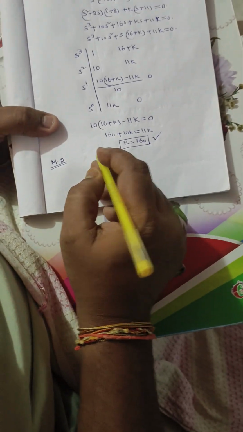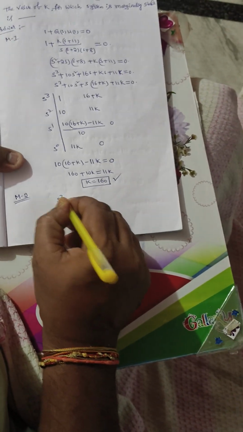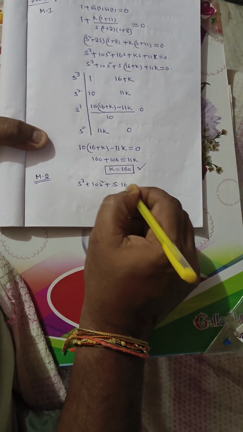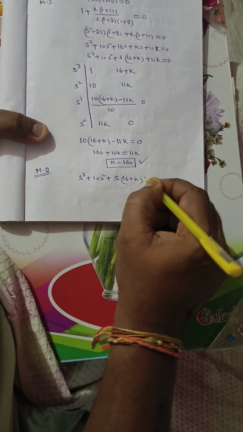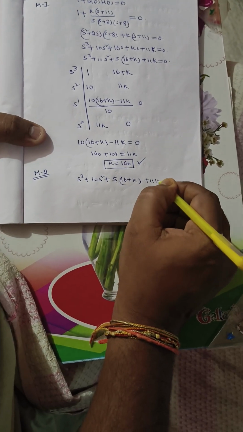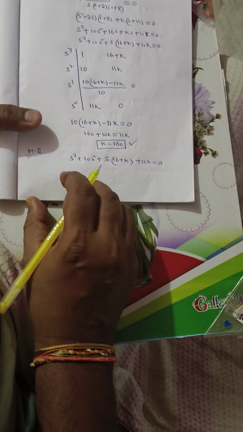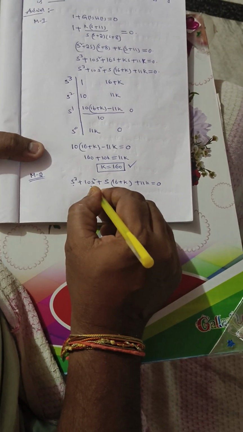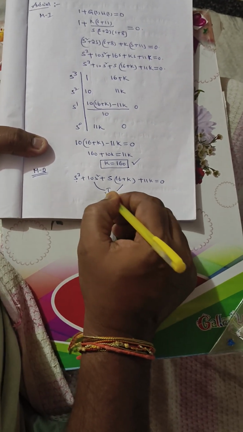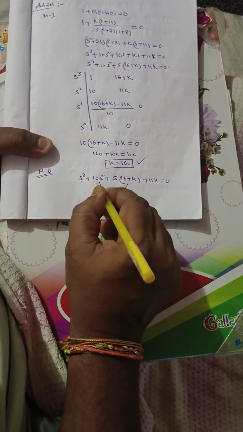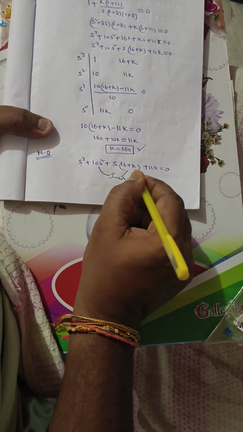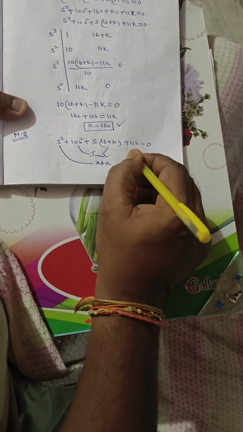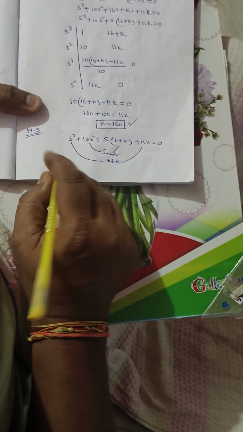Now we will discuss another method, method 2. The characteristic equation we obtained here is s cube plus 10s square plus s(16 plus k) plus 11k equals 0. In this method, there are outer and inner coefficients. The inner coefficients are 10 and 16 plus k, and the outer coefficients are 1 and 11k.